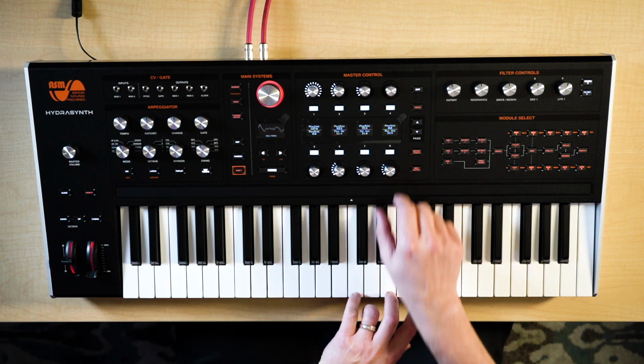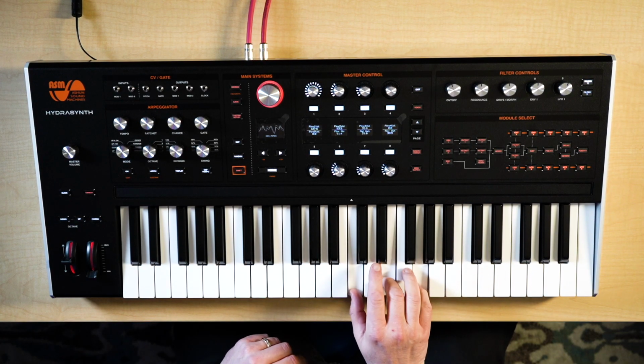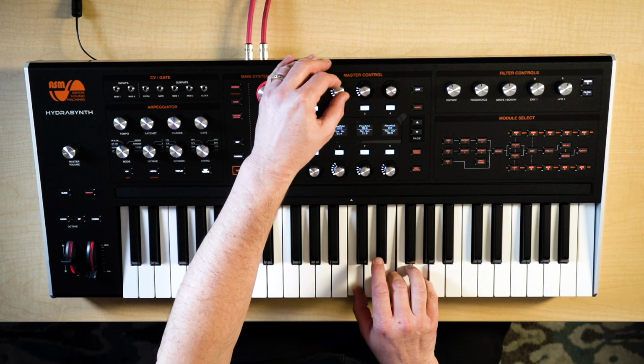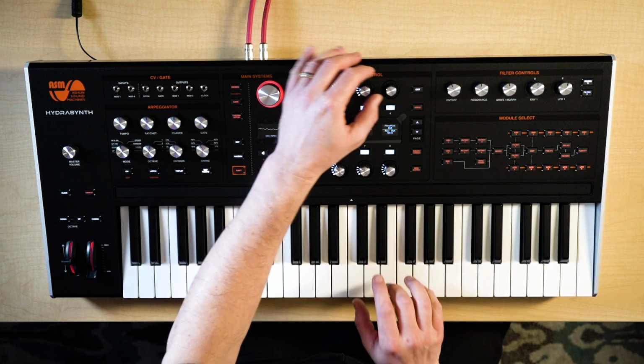But you know what? The reverb seems kind of wet. So I'm going to ease up on the reverb a little. And I'm going to change the volume of pipe 2 just arbitrarily here. And pipe 4.